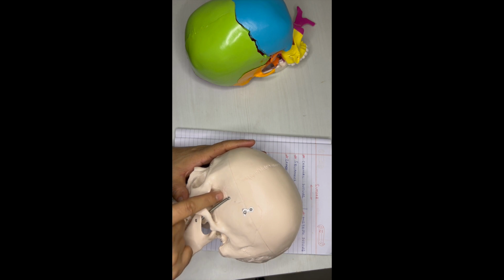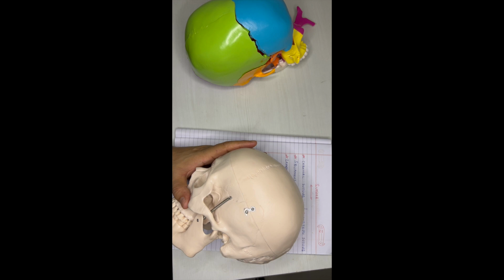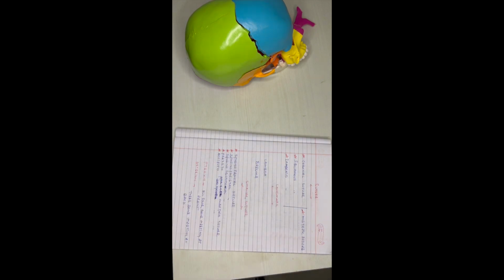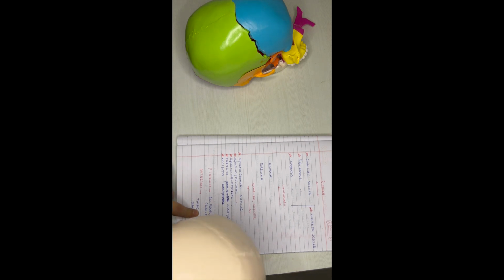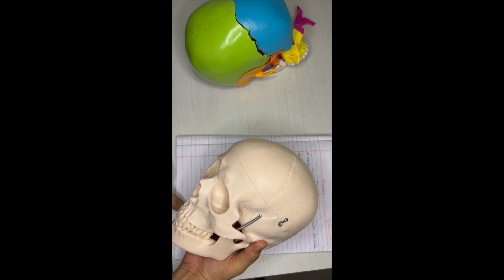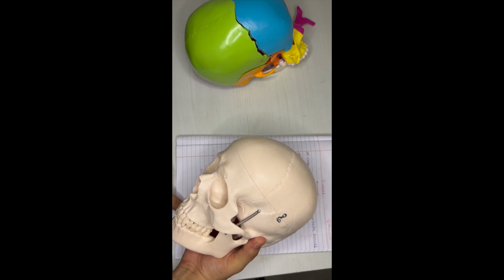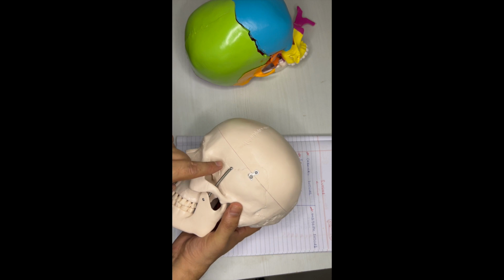So we can see this junction, from where the sphenoid bone is having multiple connections. This junction is called pterion, where all four bones are meeting. It is called pterion.